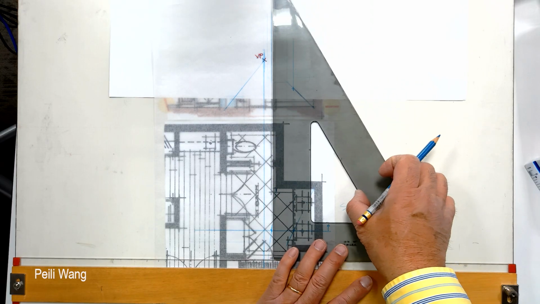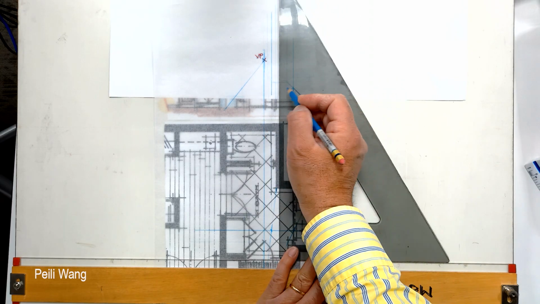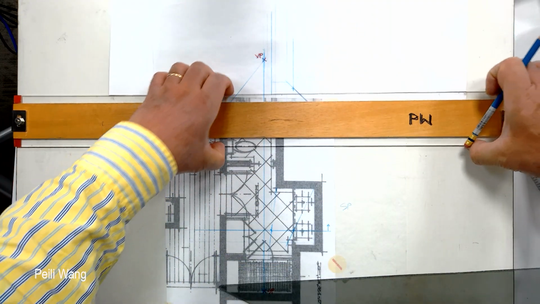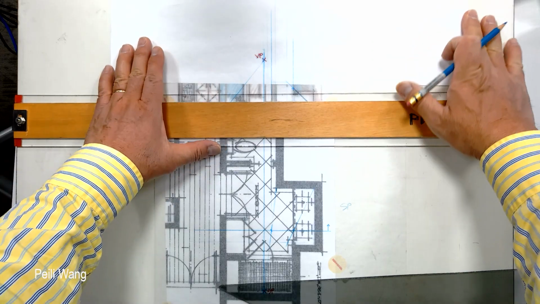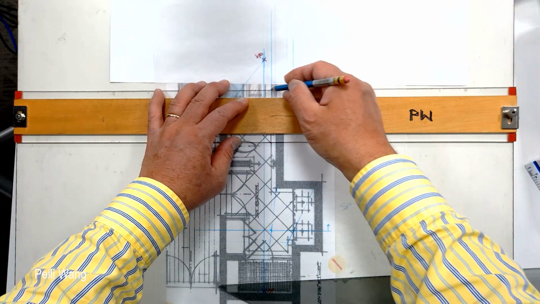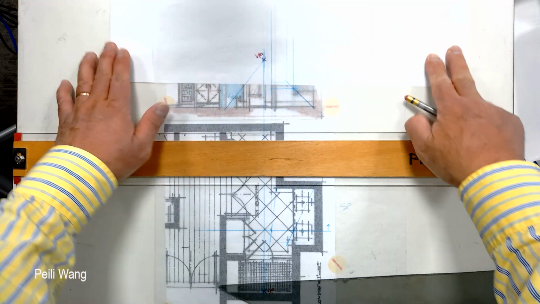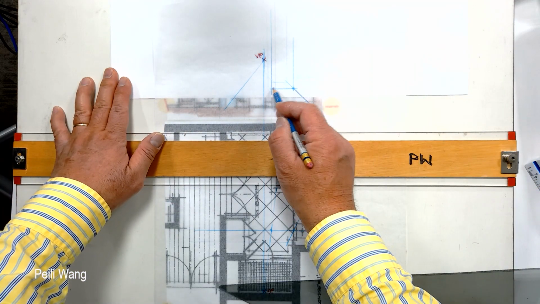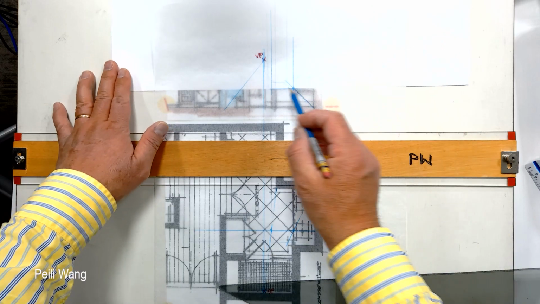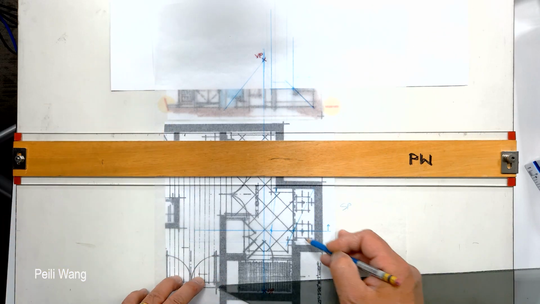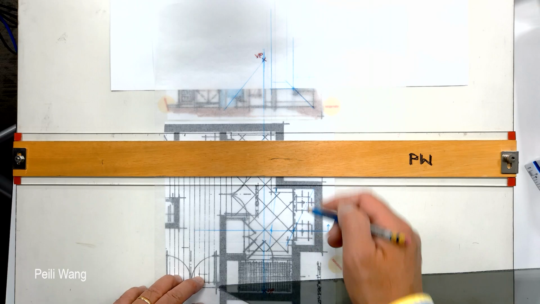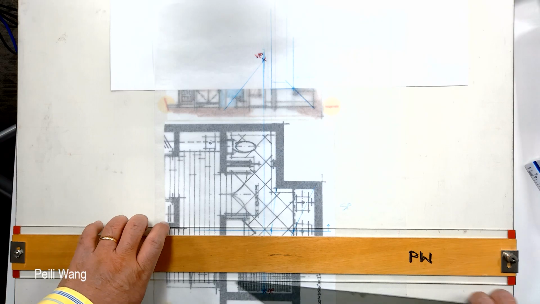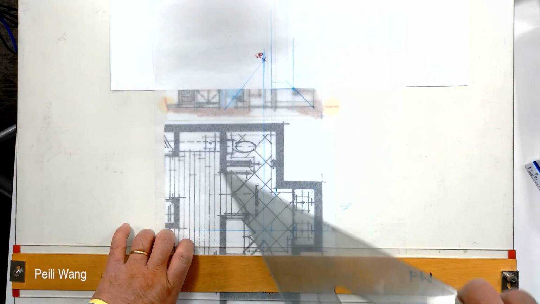So this line, which is here. So now I'm working for horizontal line. I use a parallel bar from here to here. Perfect. This line, I connect this line. Then now I get this is edge for this little part. How about this part? This part I keep continue here towards this point.